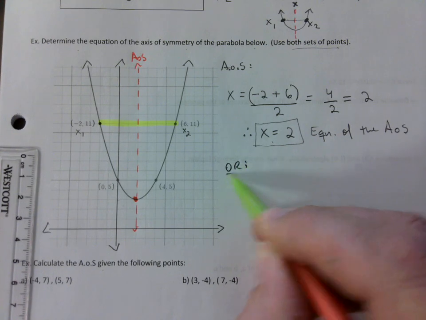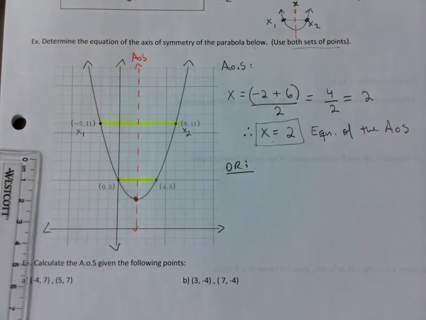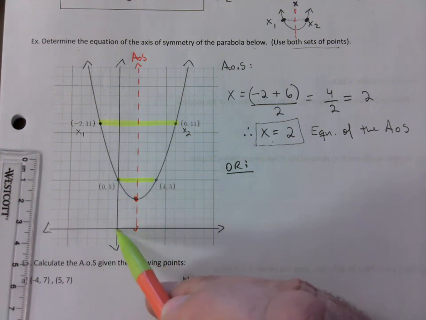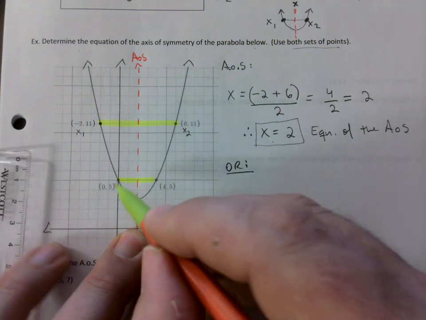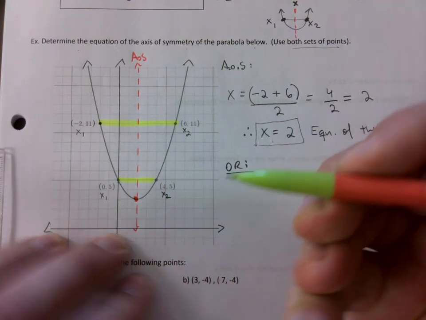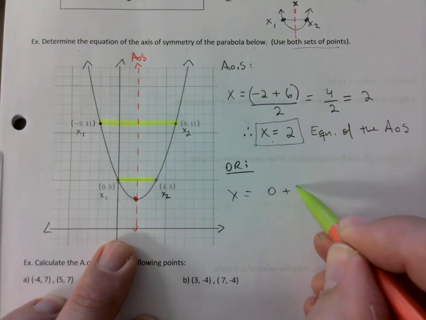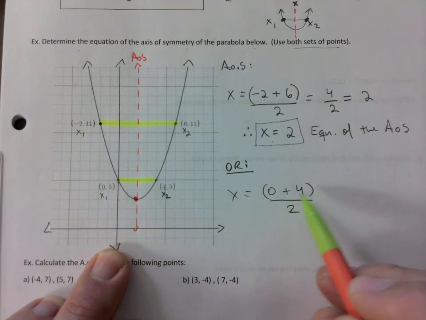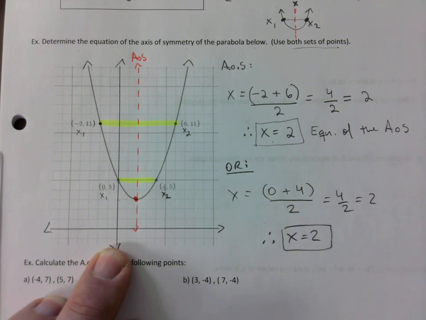Or we could use these 2 points. They're also right across each other. What's so special about this point right here? What do we call this one? Origin is down here. This one is the y-intercept, right? So sometimes a y-intercept is also in the mix. Just be comfortable with that. So we can call this x1 and this x2. So let's say we use these points that are right across from each other. We could go 0 plus 4, right? 0 here, 4 there. You add it up, you get 4. 4 divided by 2 is still 2. Therefore, x is equal to 2 is the axis of symmetry.